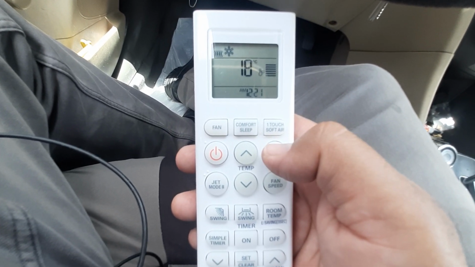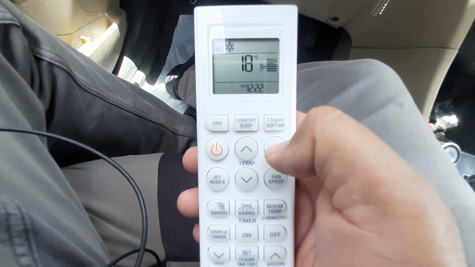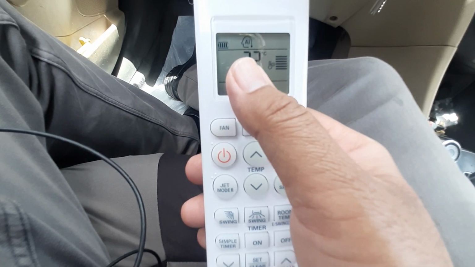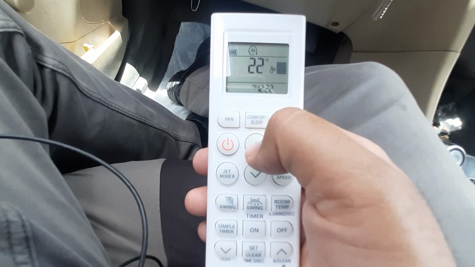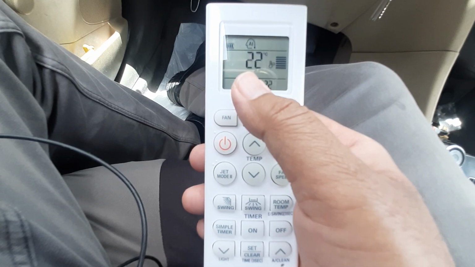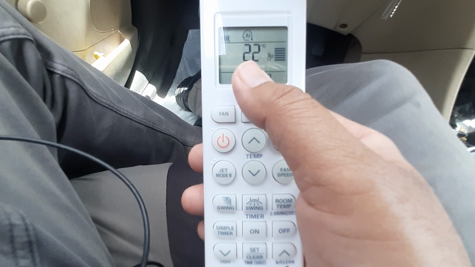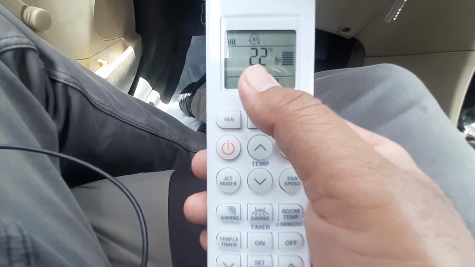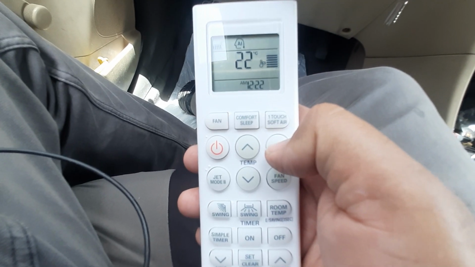This is the mode button. When I press this mode, you can see it changes. When I press this mode, it goes to auto. This is on auto now. It will automatically set the temperature to 22 degrees Celsius. If it is too cold, it will automatically go to the heating mode. If it is too hot, it will automatically go to the cooling mode. That's the function of auto.